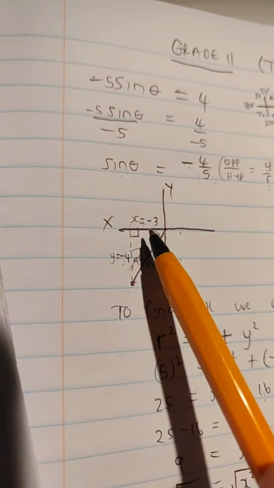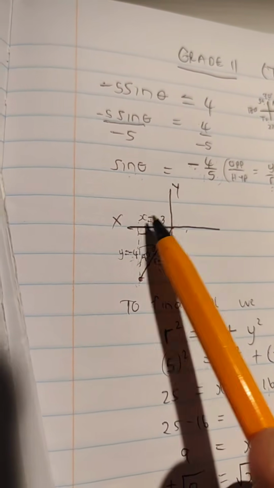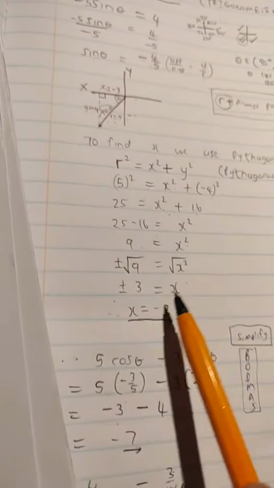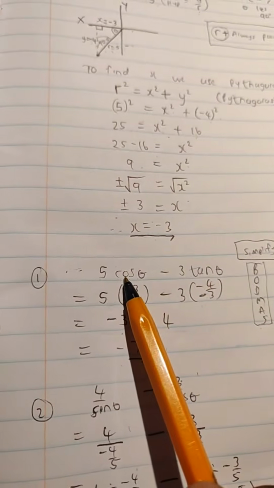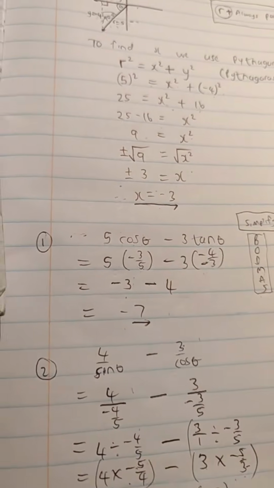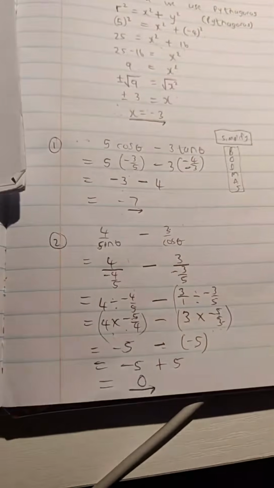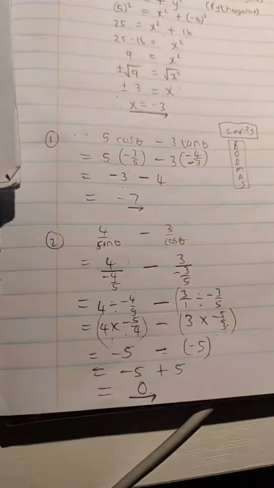That's theta, that's 90 minus theta, that's 90. All sides and angles are defined. Our triangle is complete. We can now find the specific values of the given trig expressions. We use this triangle, substitute in the place of cos and tan, and then simplify to get the answers that I explained here.